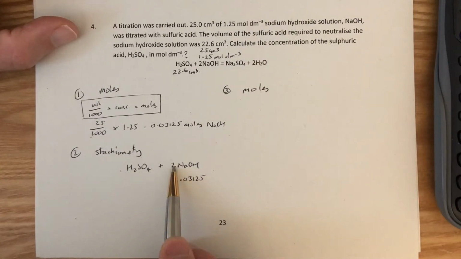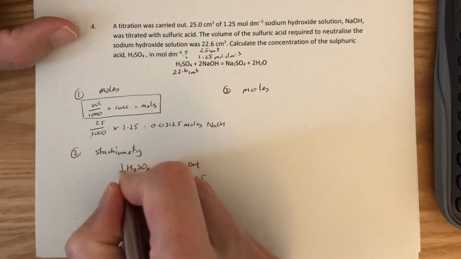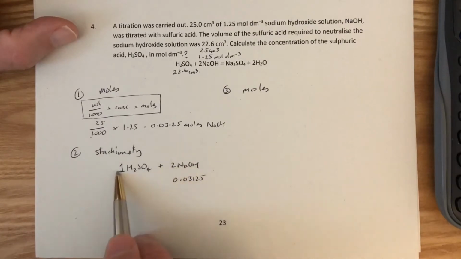Okay, so 2 reacts with 1. Okay, 2, bigger number, 1, smaller number. Remember, there's no 1 before the sulfuric acid in that equation. We never bother writing the number 1 in equations. If there's no number, it's a 1. So 2 reacts with 1. 1 is smaller than 2.